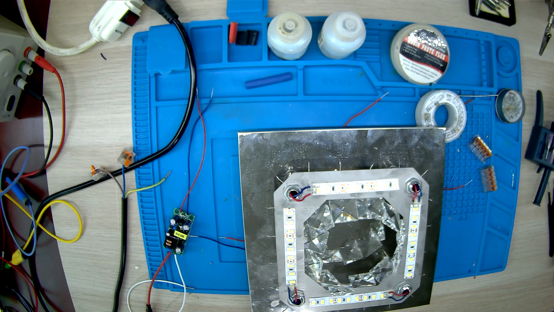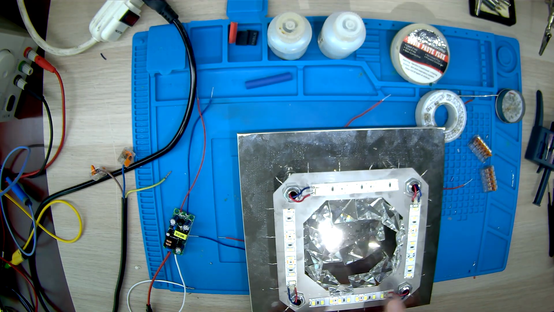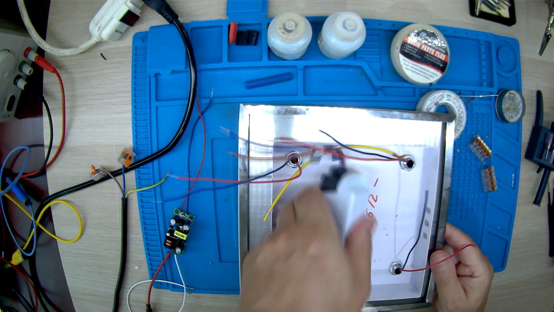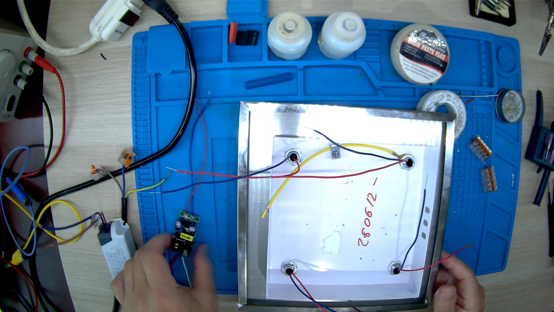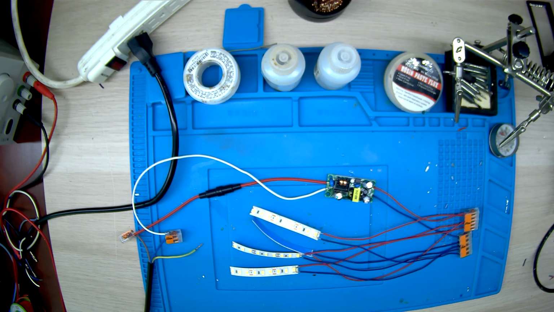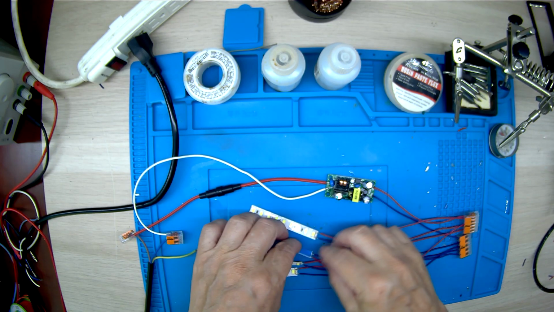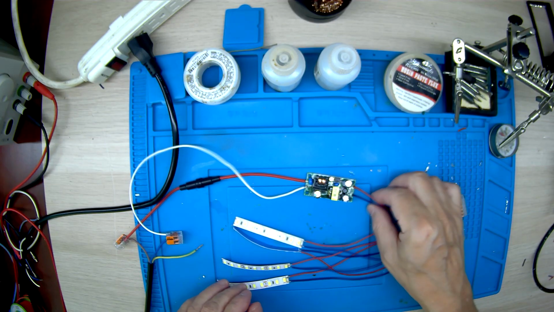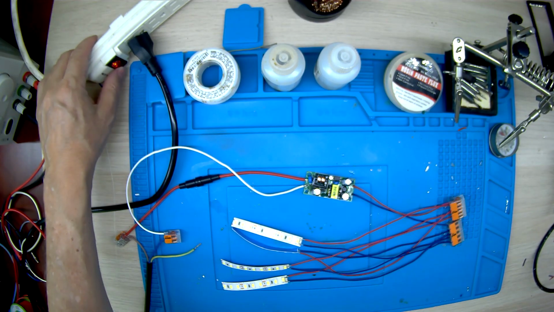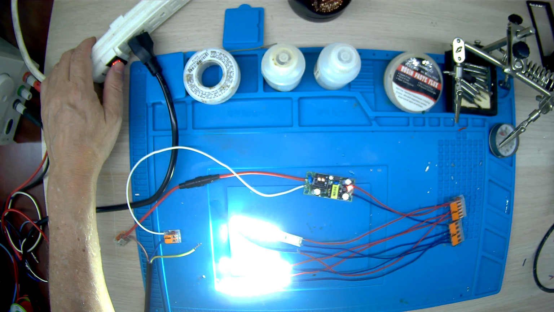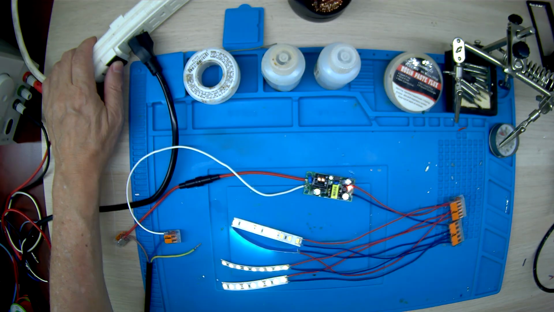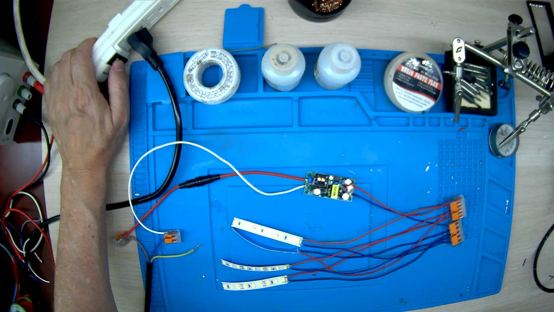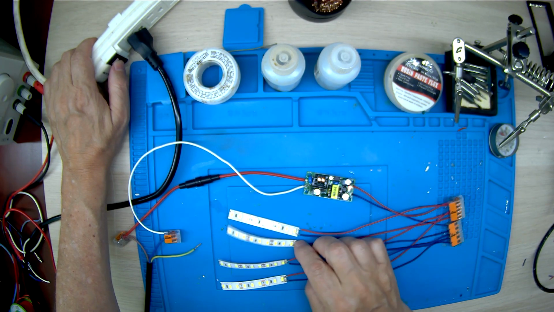First, I install the 4 LED strips onto the aluminum housing, making sure each strip has good thermal contact with the heatsink for efficient cooling. Unlike the original design, these LED strips are not connected in series. Instead, each strip is connected directly to the power supply in parallel. Every strip receives its own positive and negative power wires from the driver. This means each strip operates independently of the others.